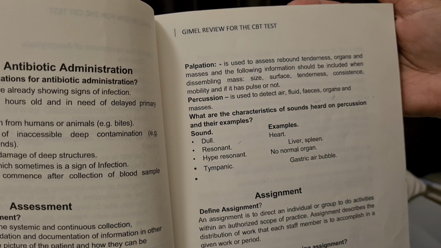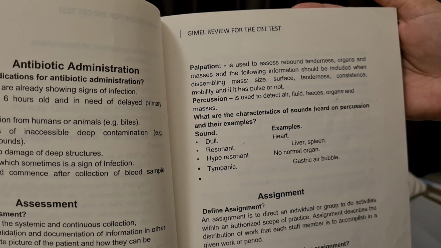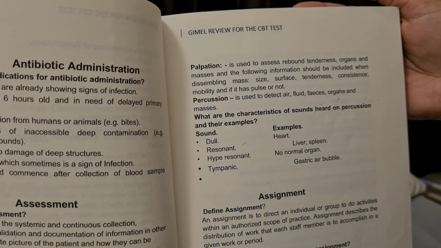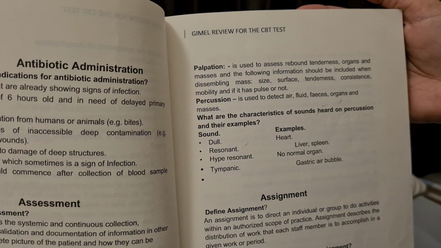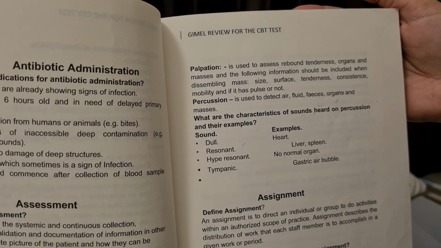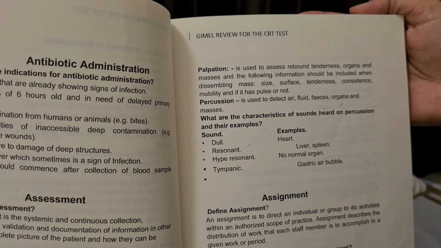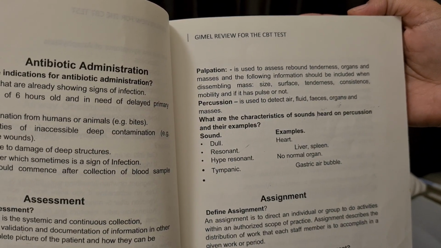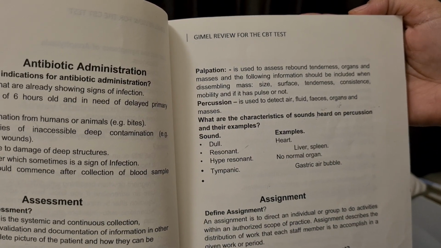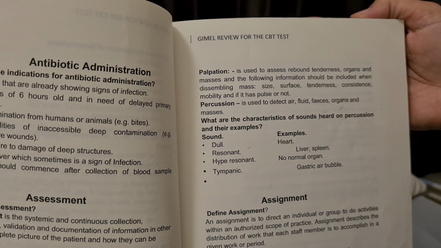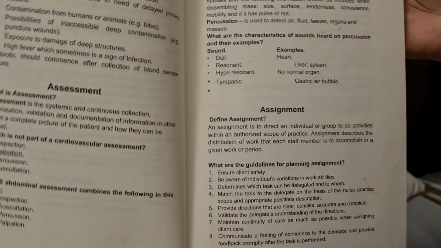What are the characteristics of sounds heard on percussion and their examples? For example, if the sound is dull, you can find dull sounds in the heart. Resonant sound you can find in the liver and spleen. High pitch, not normal in an organ. Tympanic, gastric air bubble. Please take a screenshot if you don't understand this.